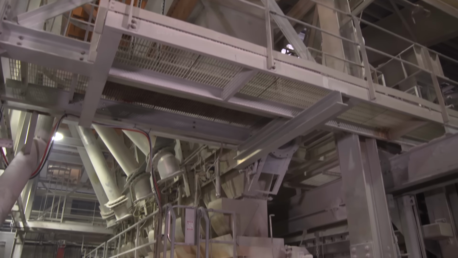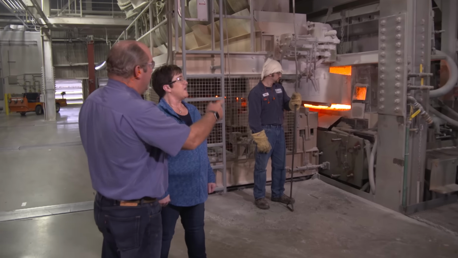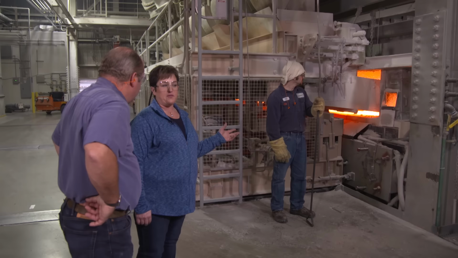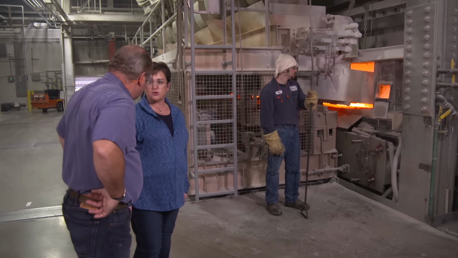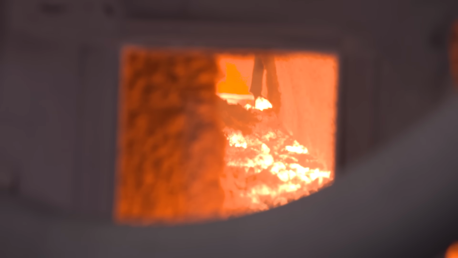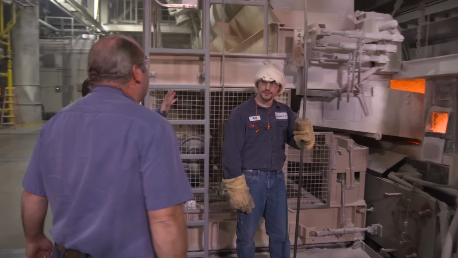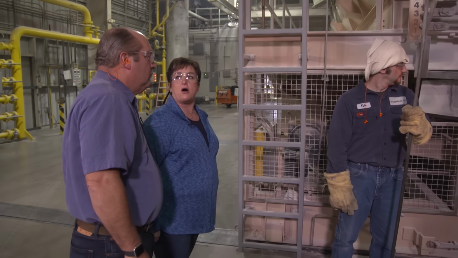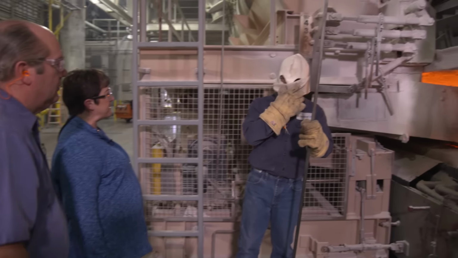So our batch feeds in from the batch house into the furnace here. Our furnace runs about 3,000 degrees. We use about $500,000 of natural gas a month to heat that furnace. The furnace itself holds about 2,000 gallons of melted glass. And what we're feeding in right now, we'll see as glass in about 6 hours. Okay. So show us what it looks like melted.